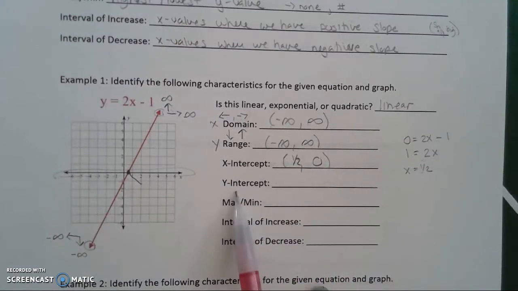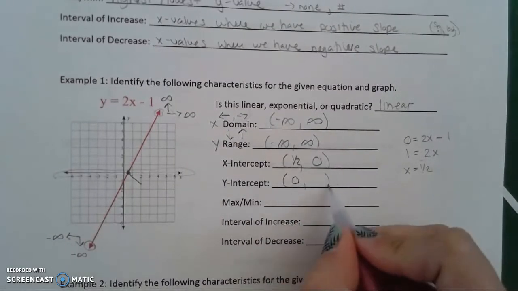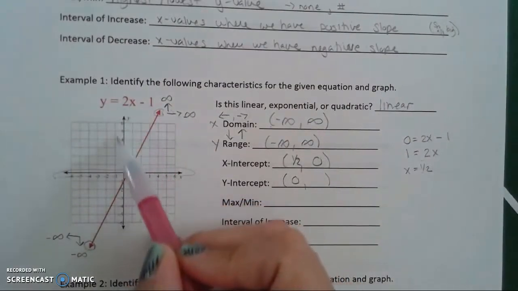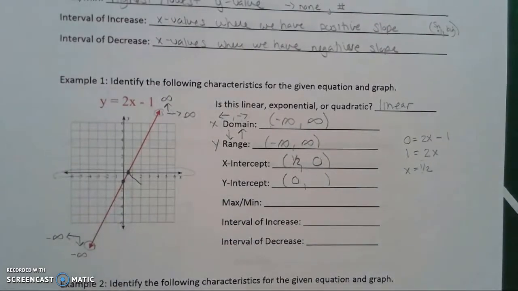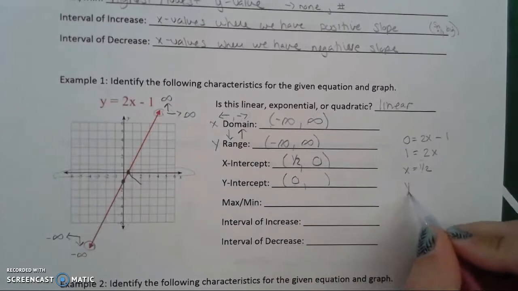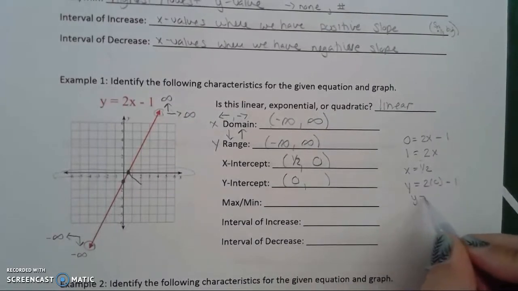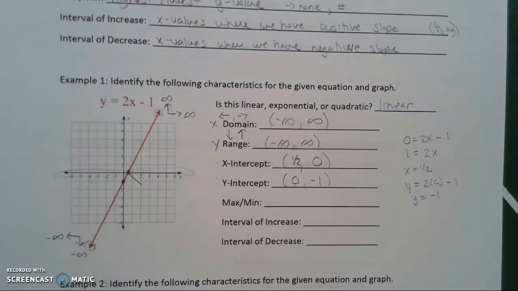Okay, y-intercept, we said our y-intercept is a point that crosses the y-axis. So remember, this is my y-axis, the vertical here. So I need to know what that point is. To me, it looks like it's a -1, but I want to make sure. So remember, the x is always 0 on this. So if I put a 0 in place of x, I get that the y is going to be -1, which is what I thought it was.